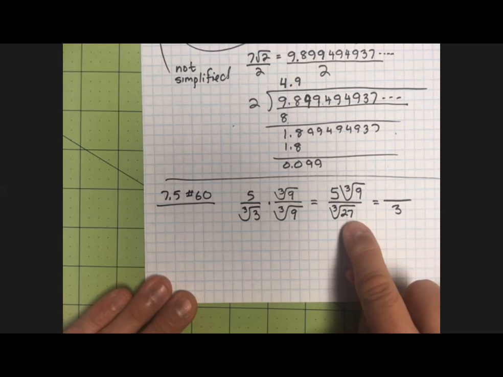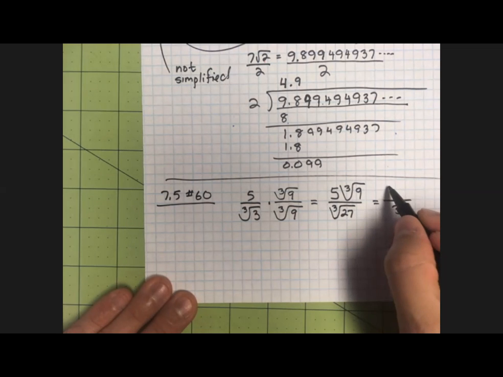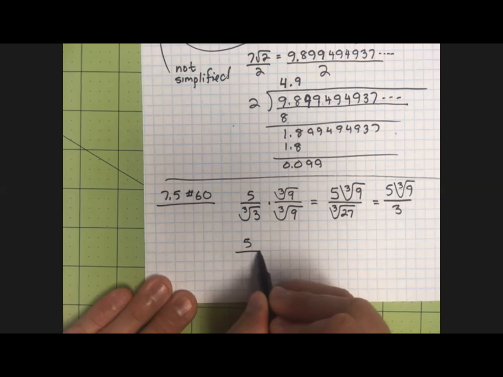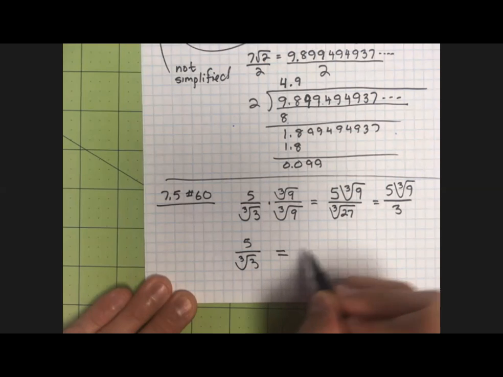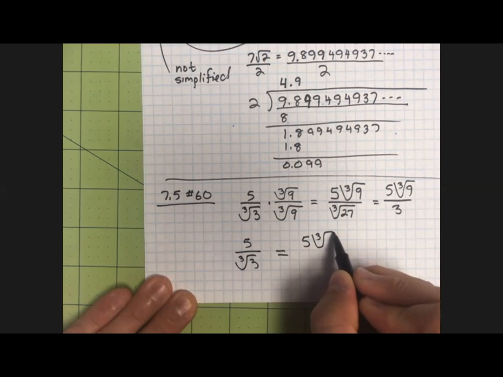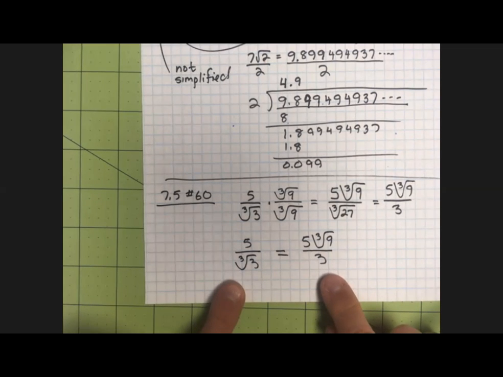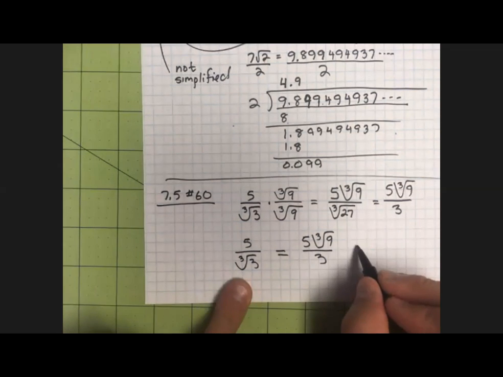The bottom is a perfect cube. So apparently, 5 divided by the cube root of 3 is the same as 5 times the cube root of 9 divided by 3.